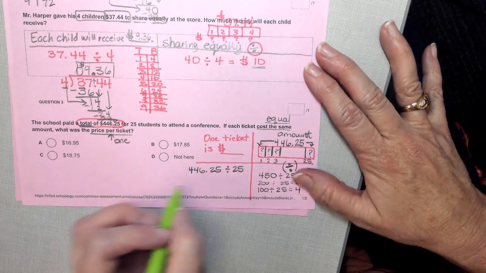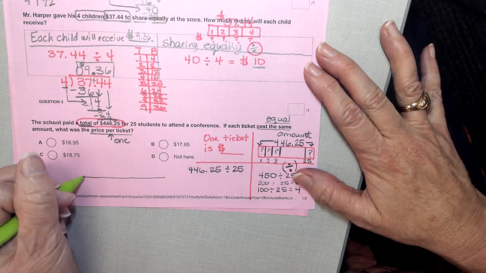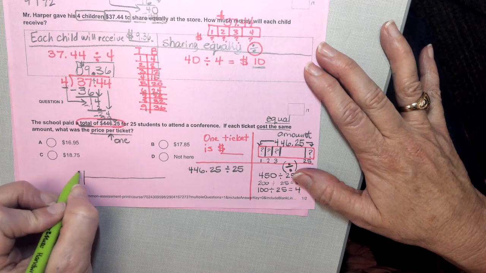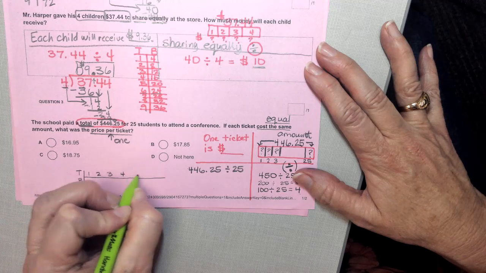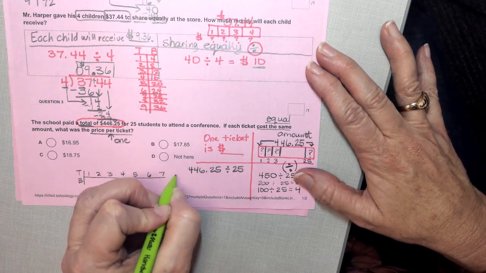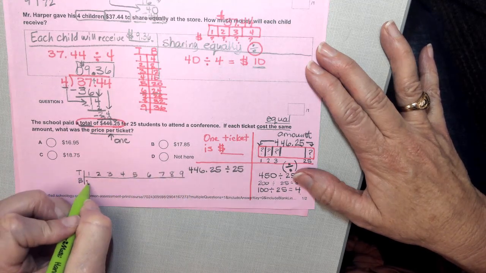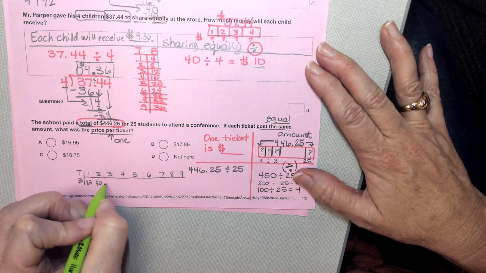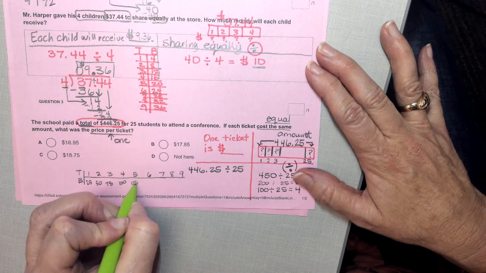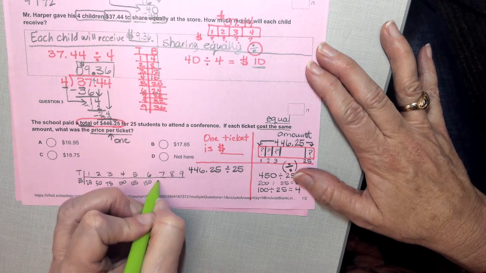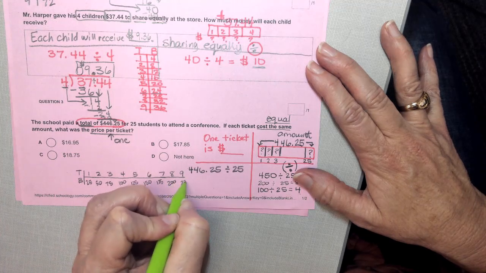All right, so let's go ahead and set this up, and let's make our 25s, and I'm going to make this my top and my bottom. 1, 2, 3, 4, 5, 6, 7, 8, and 9. And that would be 25, 50, 75, 100, 125, 150, 175, 200, and 225.